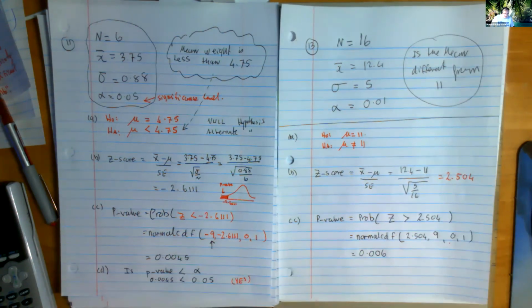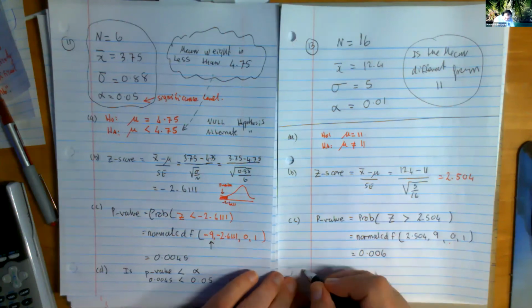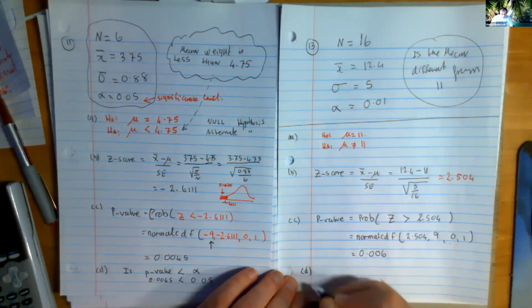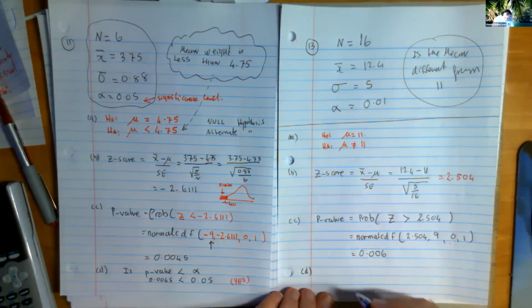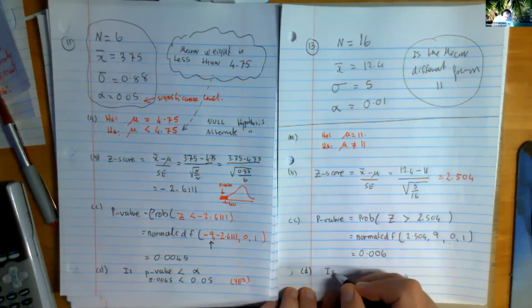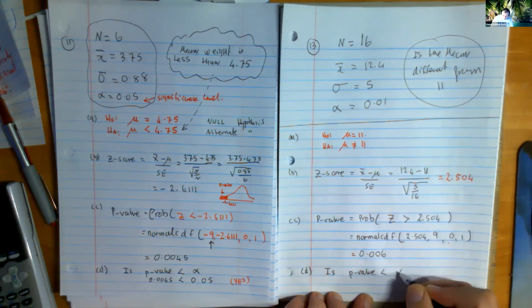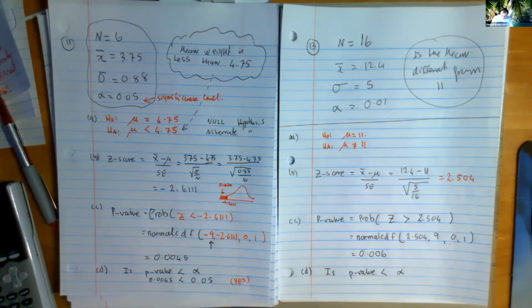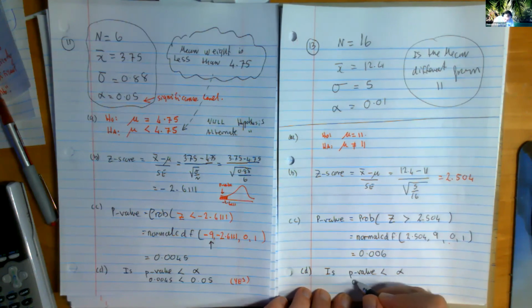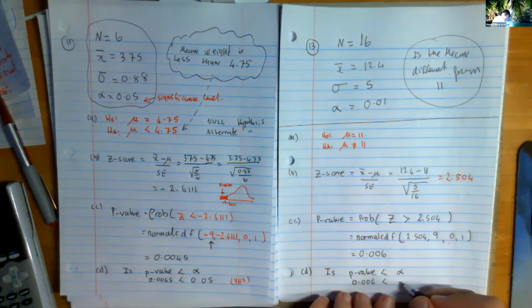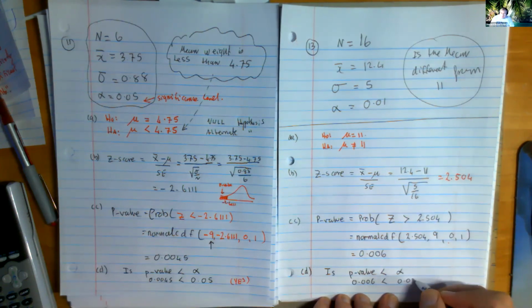Now, this is a trick question. I warned you, this is a trick question. We would now go, is the p-value greater than alpha? And you would typically say yes. So is the p-value 0.006, is that less than 0.01? But it's not.